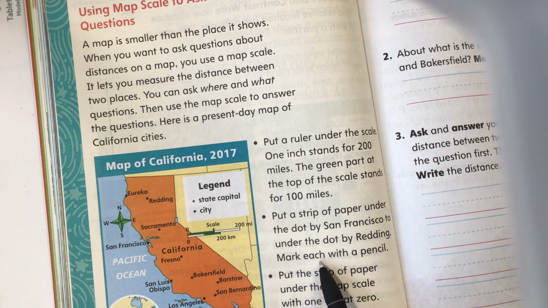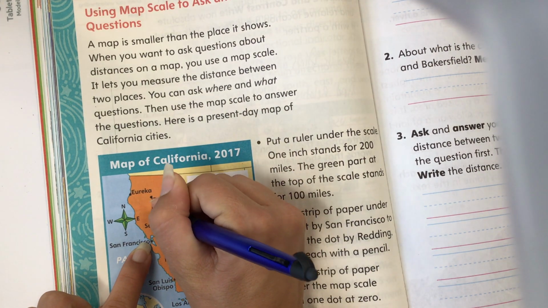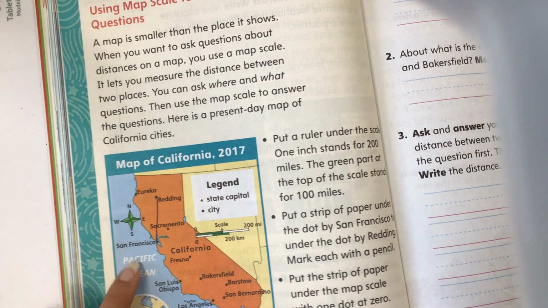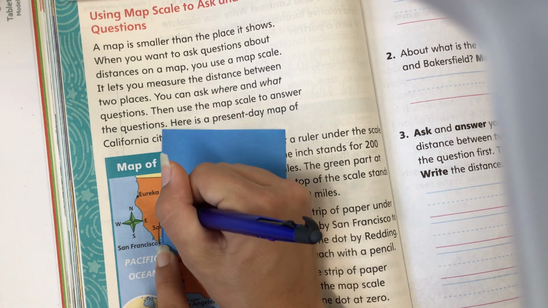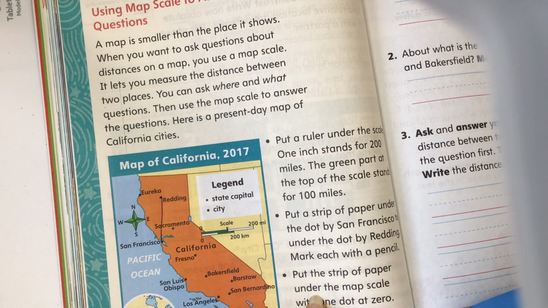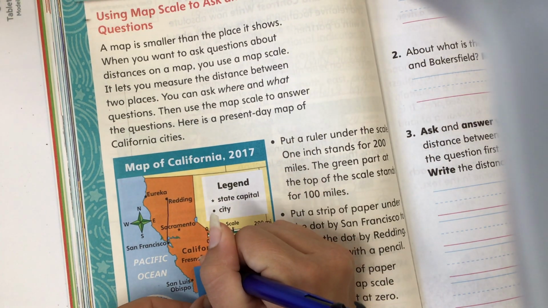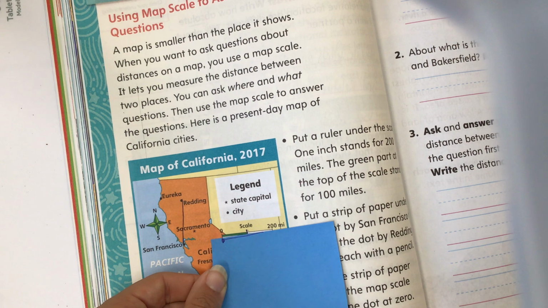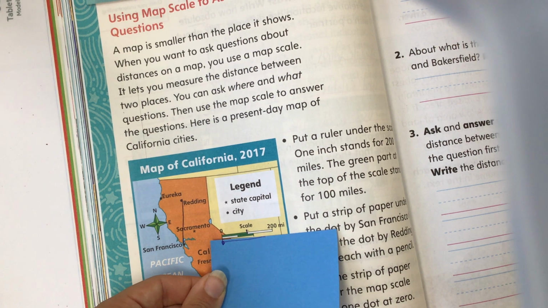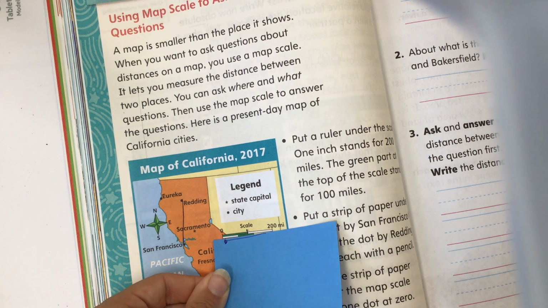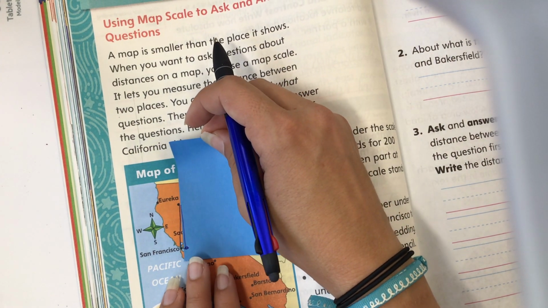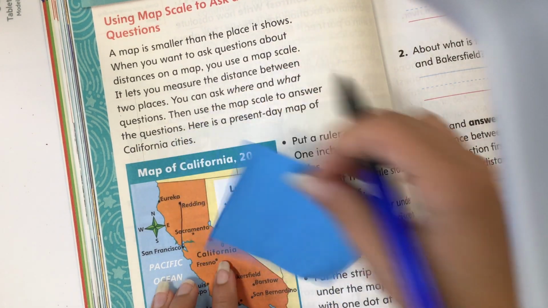Put a strip of paper under the dot by San Francisco, and under the dot by Reading, and mark each with a pencil. So San Francisco is here, and Reading is here, and we are going to draw a line to connect those using a strip of paper. Here, let's draw this, okay. And then put the strip of paper under the map scale with the dot on the 0. So here's my dot. And we're gonna see if this distance is more than 200 miles. And I say the distance from San Francisco to Reading is less than 200 miles. It says here the distance is more than 200, but when I measured it from that dot to that dot, I saw that it was less.